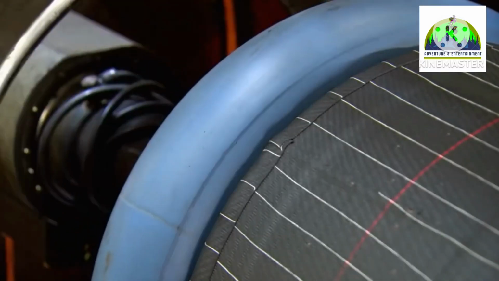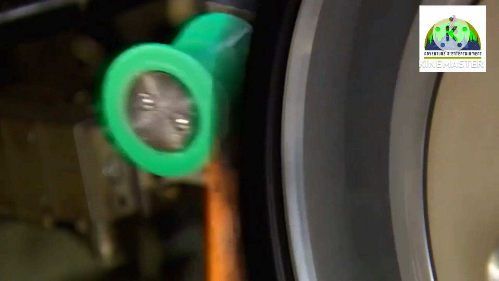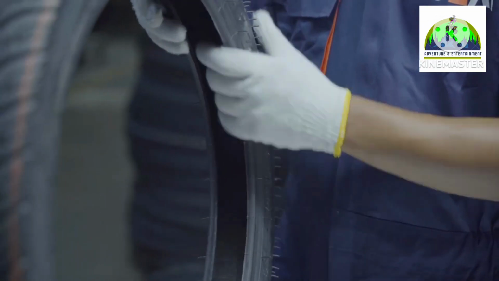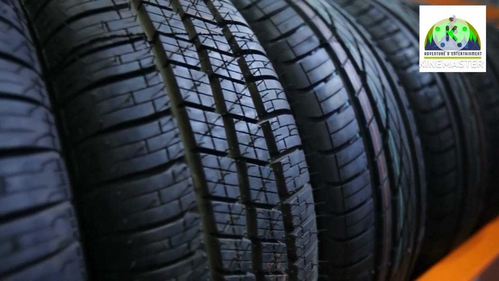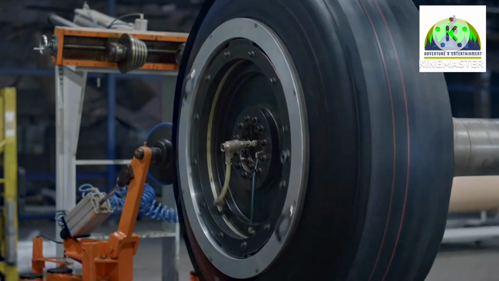The sidewalls are then added to the beads. Little rollers then fold these sidewalls over the beads. Sidewalls are made of rubber and provide protection and flexibility to the tire. They also contain various information, such as the tire size, brand markings, and other sidewall specifications. This completes the inner skeleton of the tire.